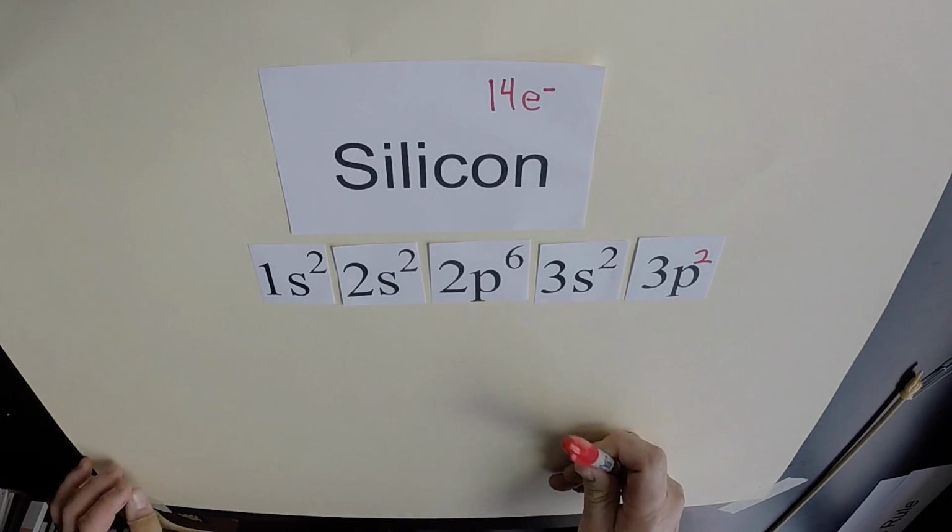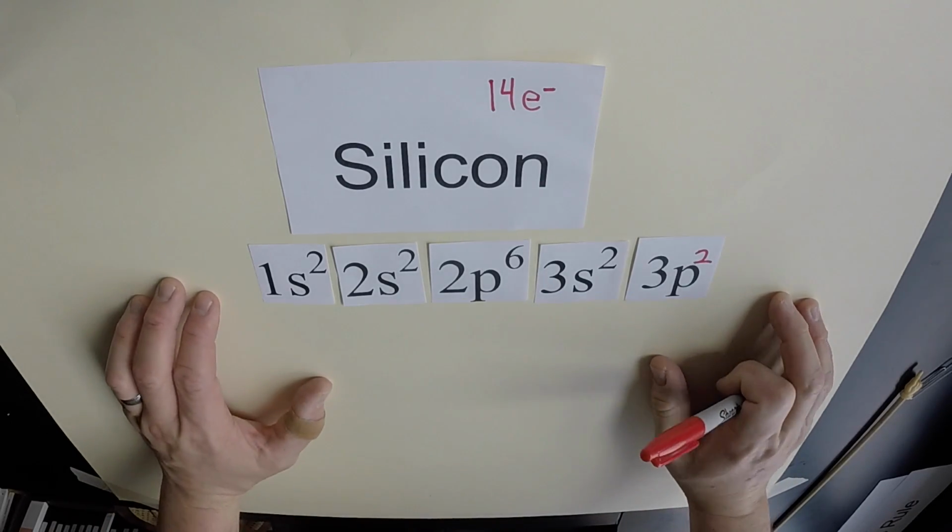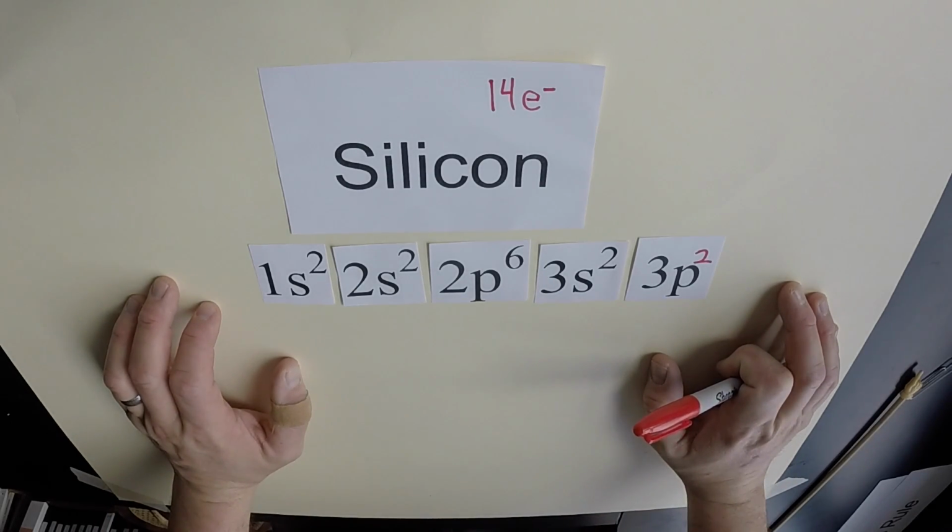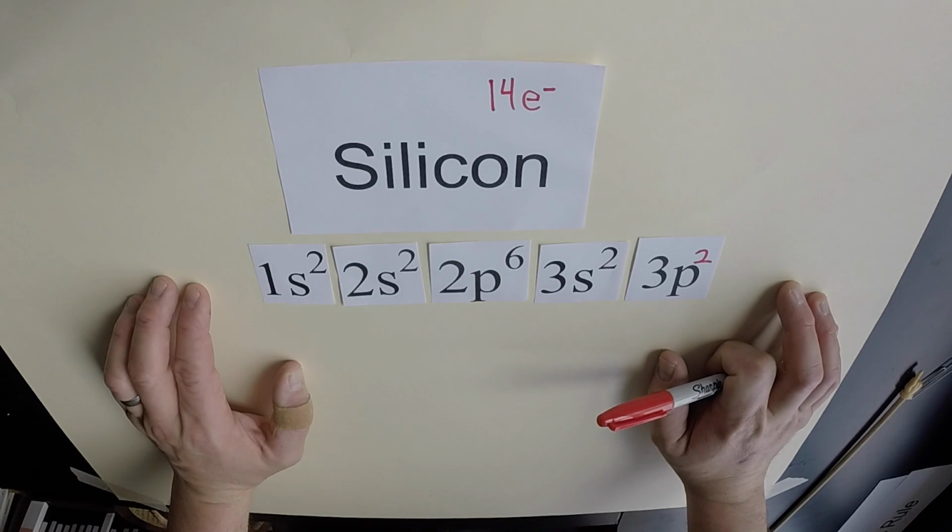And again, this tells us where the electrons are within this atom. Think of it as like an inventory of the electrons and where they are.